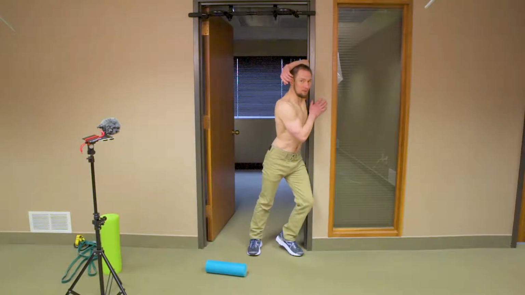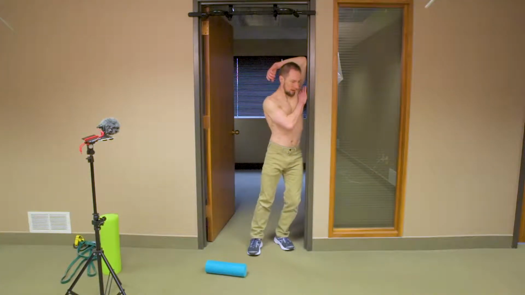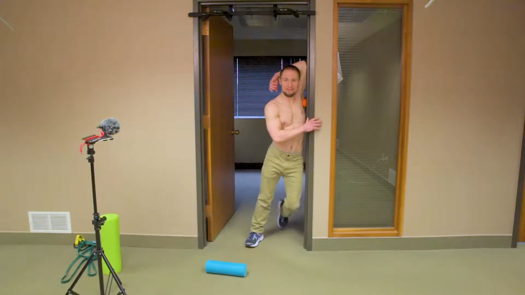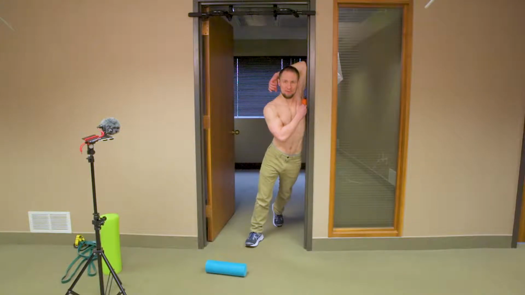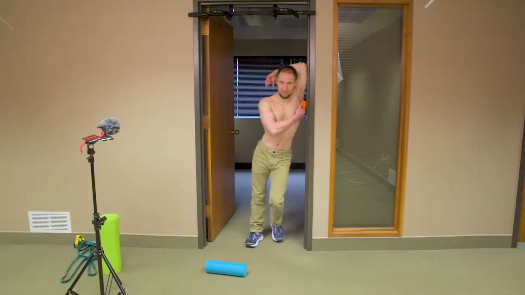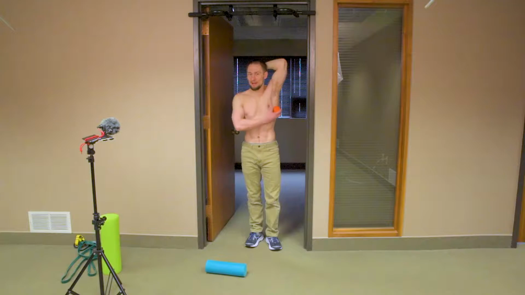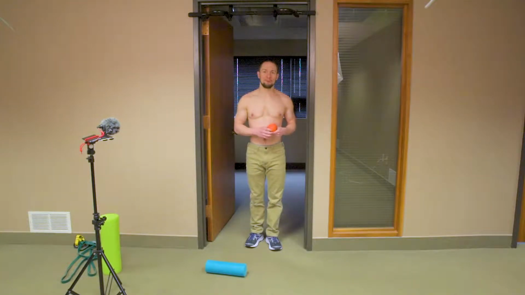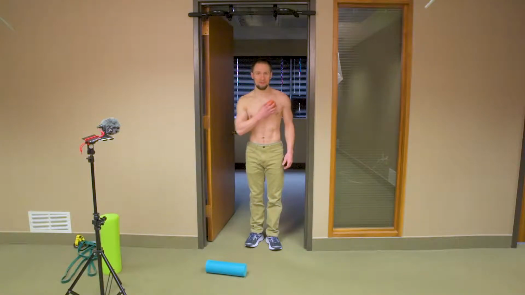So I can do a little self-massage that way, and I'm also stretching my lats and my subscap while I'm doing this. Go ahead and take a few minutes to release your lats, and when you're done with that, we'll move on to the pectoral muscles.